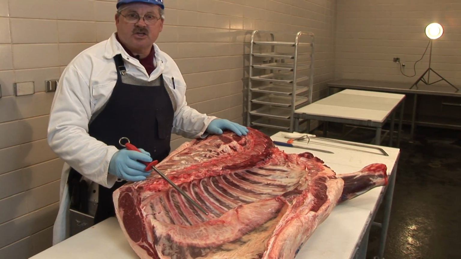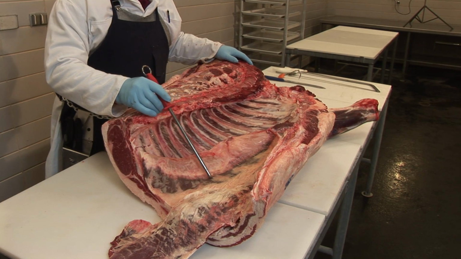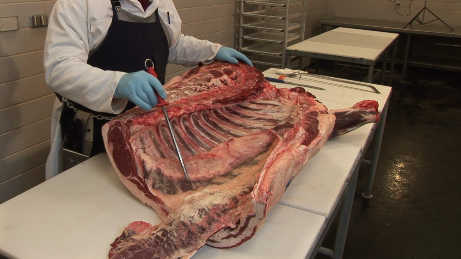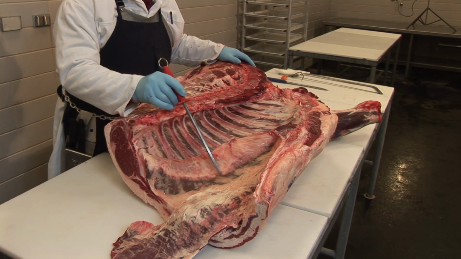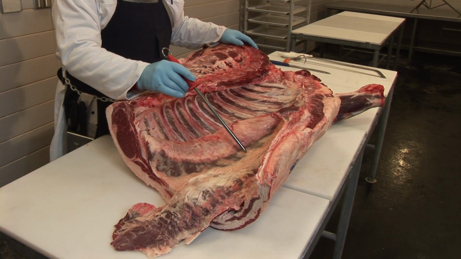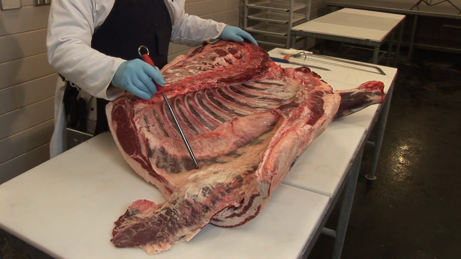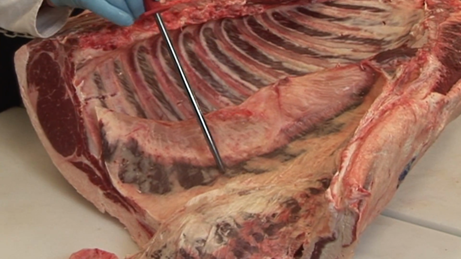The outside skirt is really the diaphragm. It's this muscle that separates the two major cavities inside the beef carcass. It comes between the area where the lungs and heart would be and the stomach and that area of the carcass.